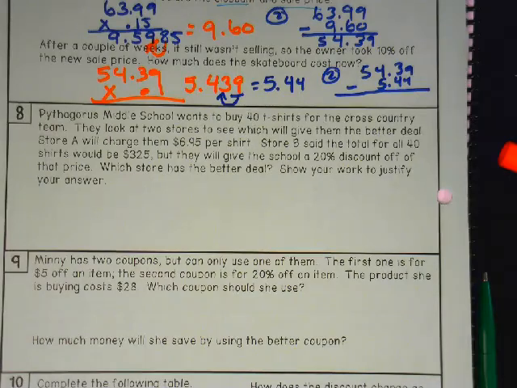Okay. Pythagoras Middle School wants to buy 40 t-shirts for the cross-country team. They look at 2 stores to see which will give them the better deal. Store A, Spider Lab, will charge them $6.95 per shirt. Store B said the total for all 40 shirts would be $325, but they would give the school 20% off.